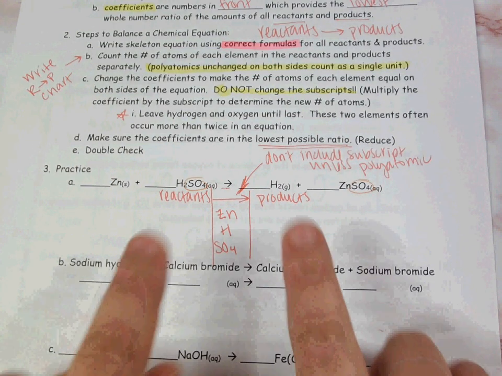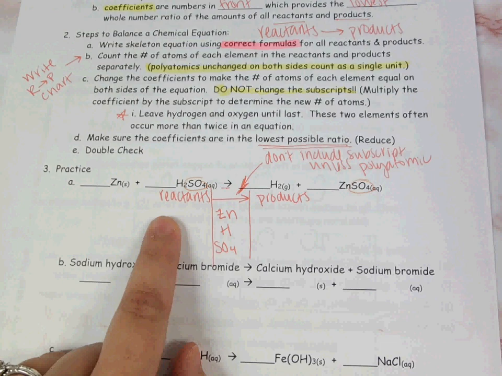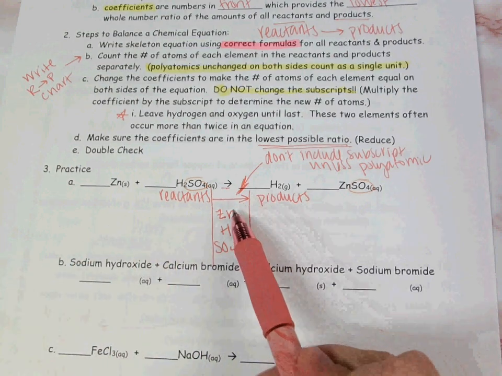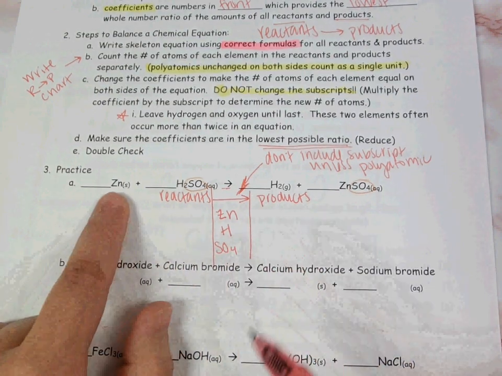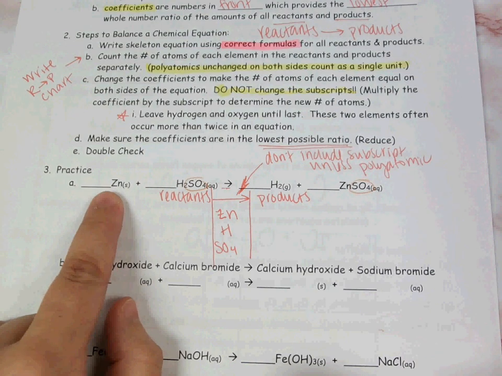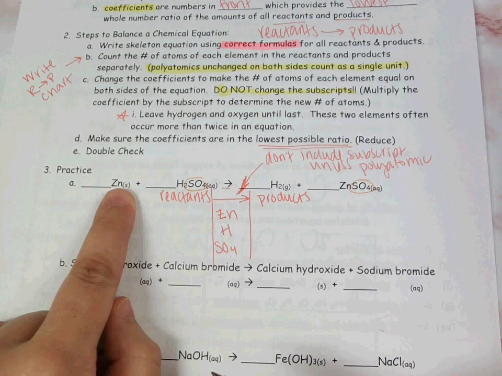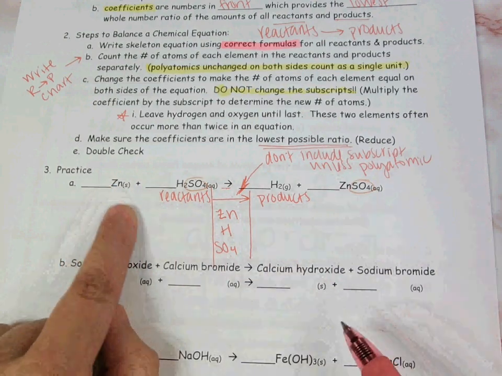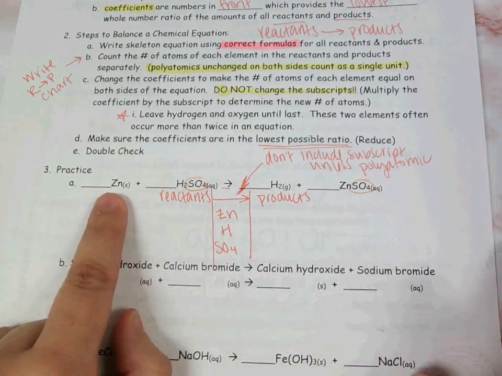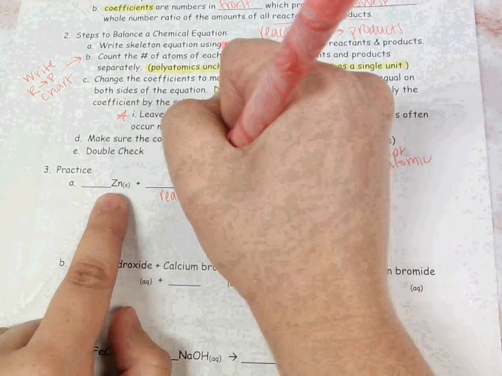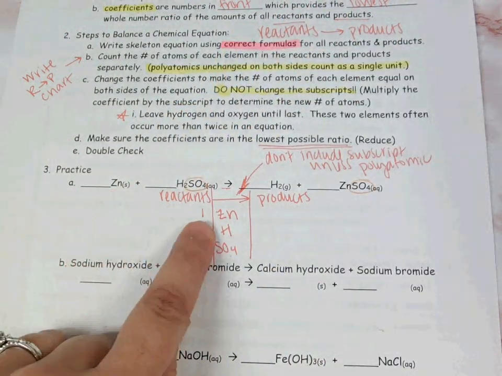So then on either side of this, what you're going to do is just count how many times that unit shows up. So if I look at my reactant side, zinc doesn't have a subscript. The little S next to that stands for what? Solid. Good. So this is just telling you the state of matter, but it has nothing to do with the actual balancing. So zinc, there's just one of them. So on my reactant side, I have one atom of zinc.